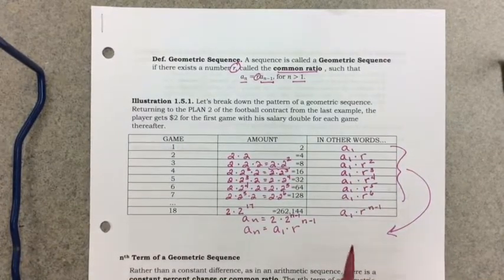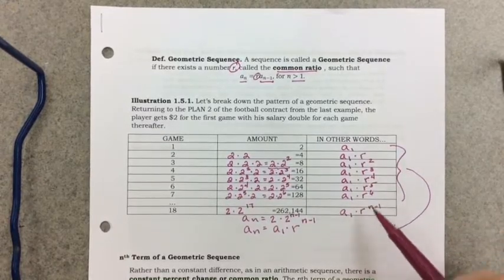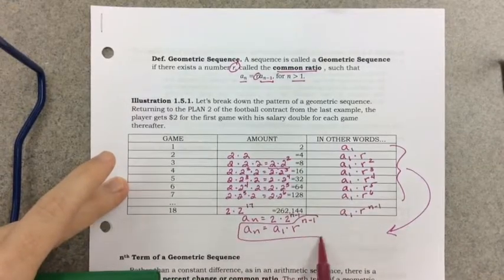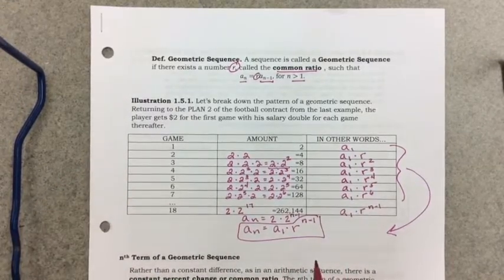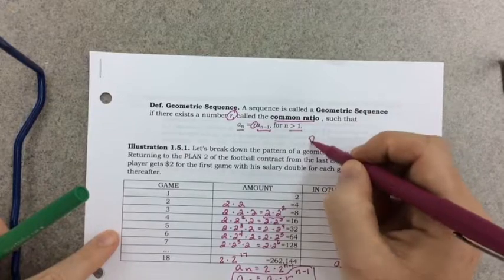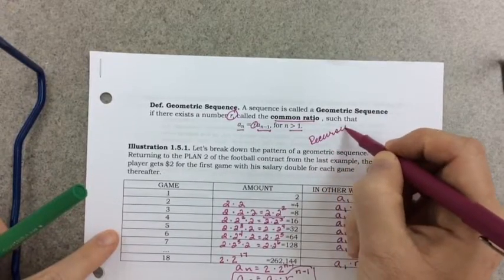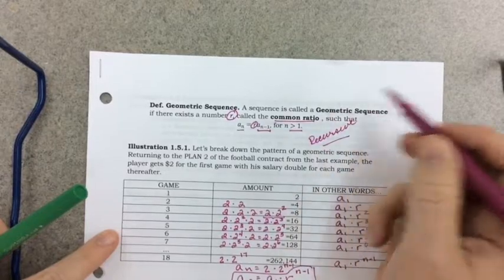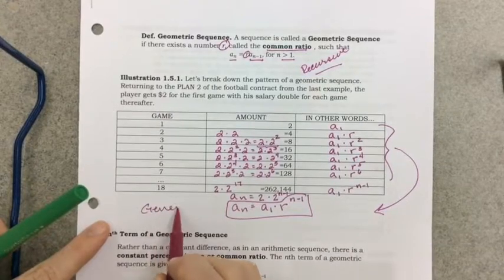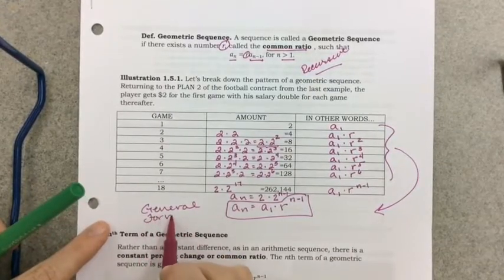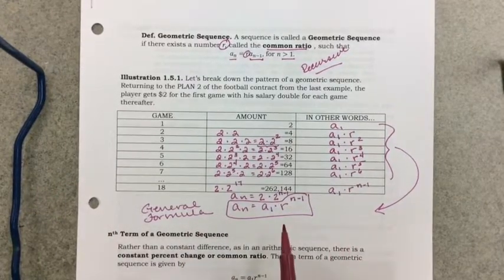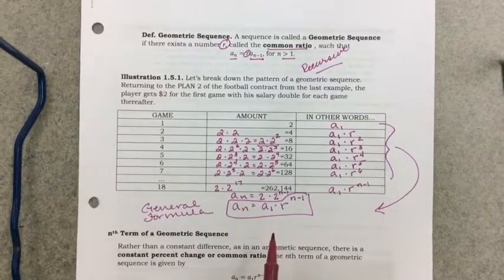That might be a lot to take in, but this is just to show you what the sequence is and how I get the general formula for a geometric sequence. Because this sequence, or this general formula, is recursive. In other words, I'm finding out what the next term is based on the previous term. This general formula for a geometric sequence will be able to give me any term that's in the sequence.